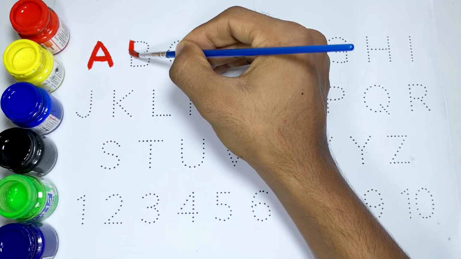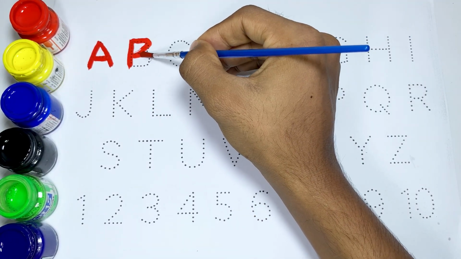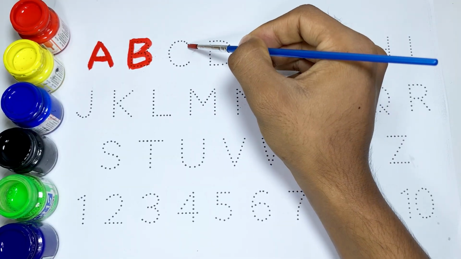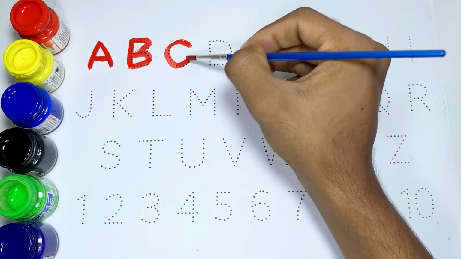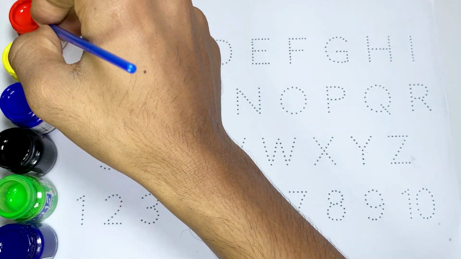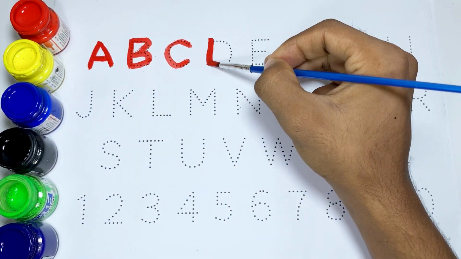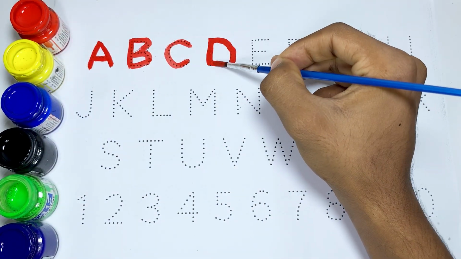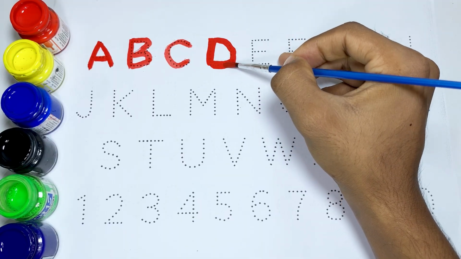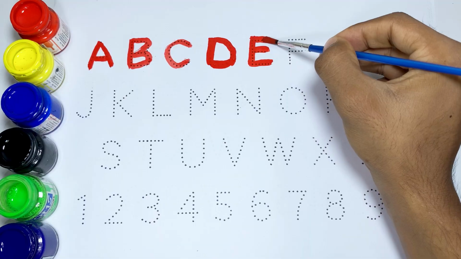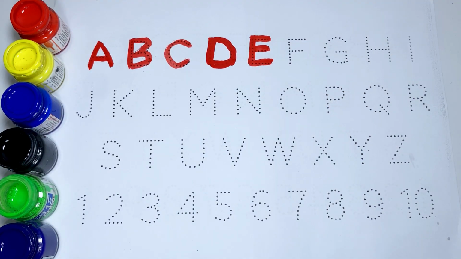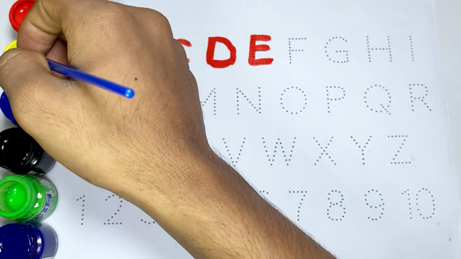A for apple. B for ball. C for cat. And C is red color. D for dog. E for elephant. Now you draw F. The alphabet F is yellow color.